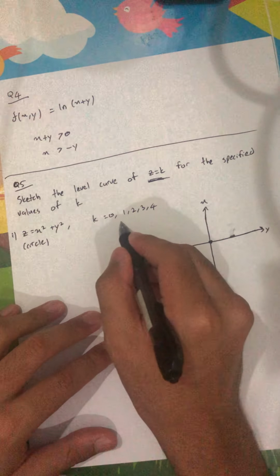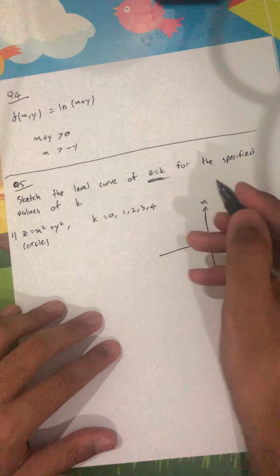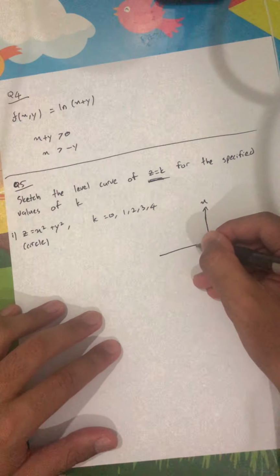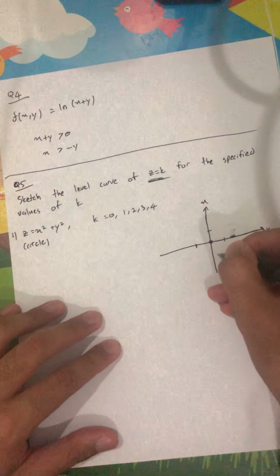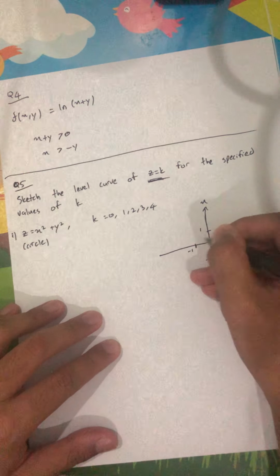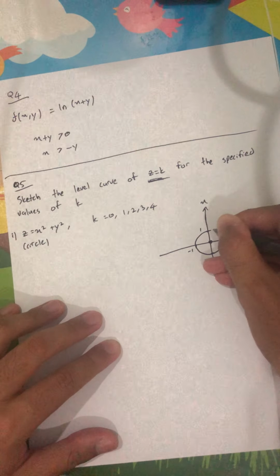When z equal to 1, the radius is square root of 1, which is 1. Let's say this is 1, the radius is 1, everything is 1, negative 1, 1, 1, negative 1.